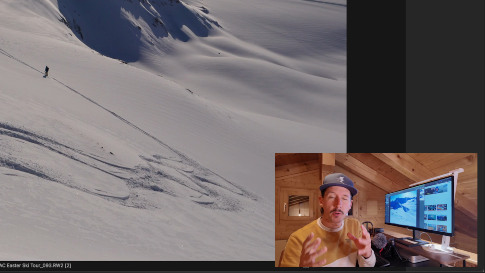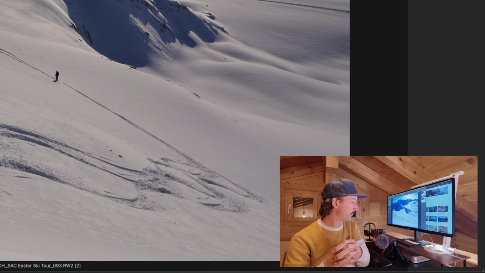So to get back to the point, my vision for this image is just to make some contrast adjustments, white balance, and probably adjust a bit the sky and the shadows. So let's do it.